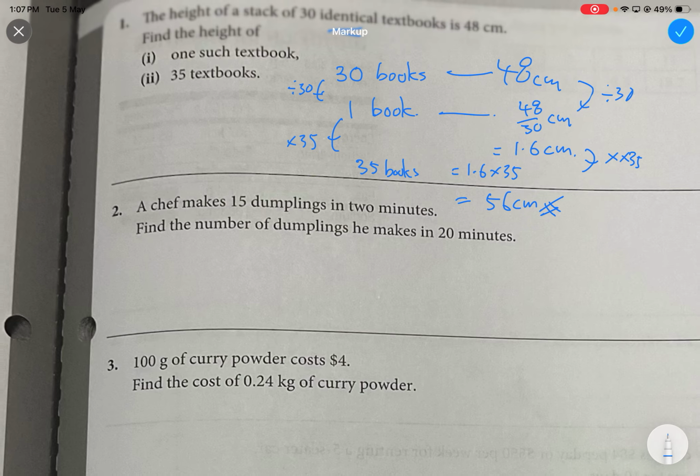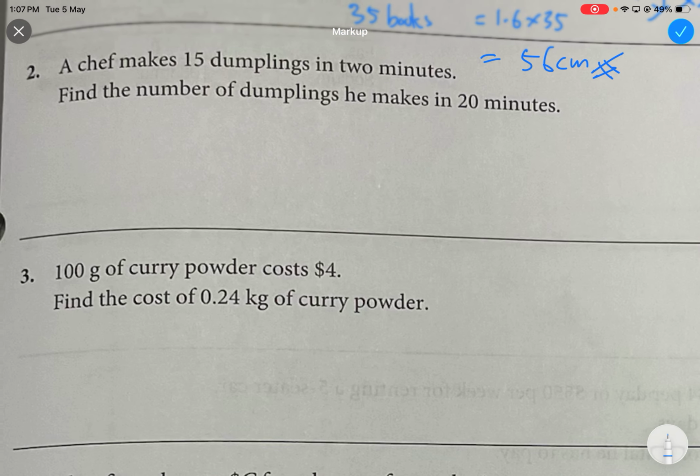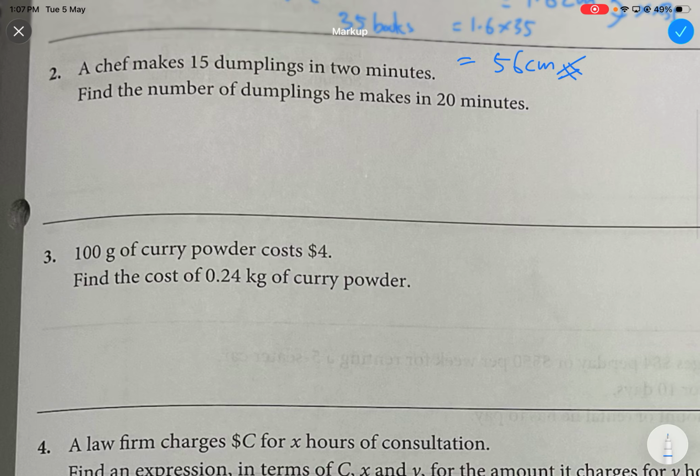Can? All done? Question 1? Yes, sir. Okay, question 2. Let me show you. 15 dumplings, 2 minutes. How many dumplings in 20 minutes? So also the same. I can start with 15 dumplings, 2 minutes.